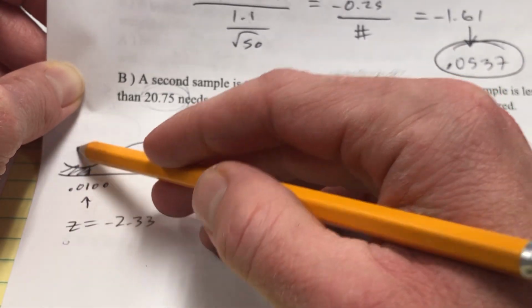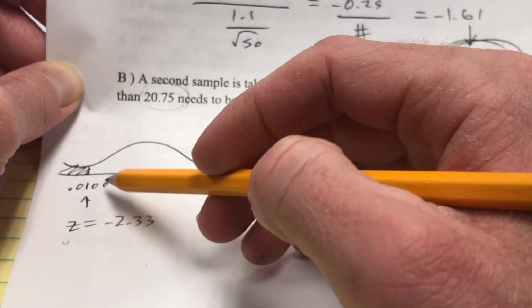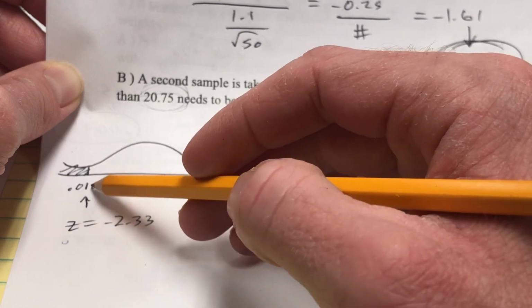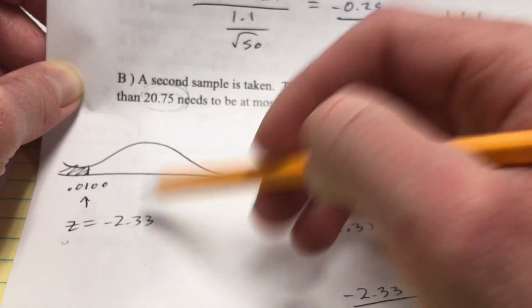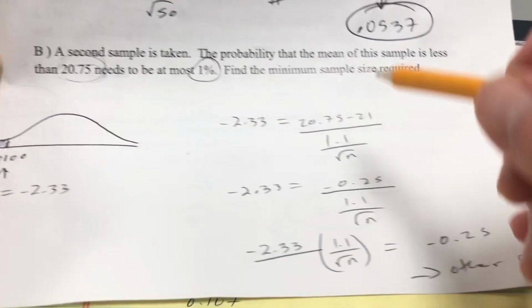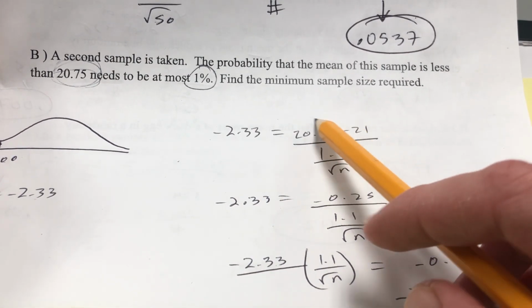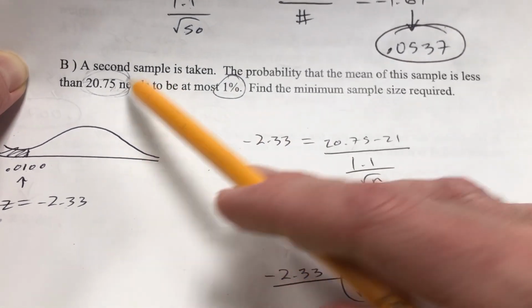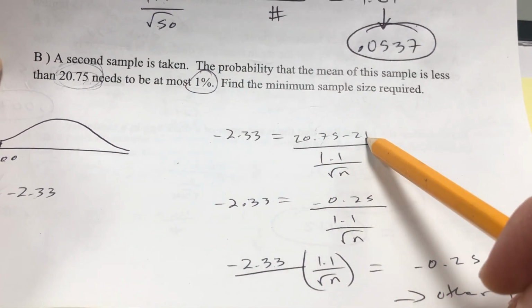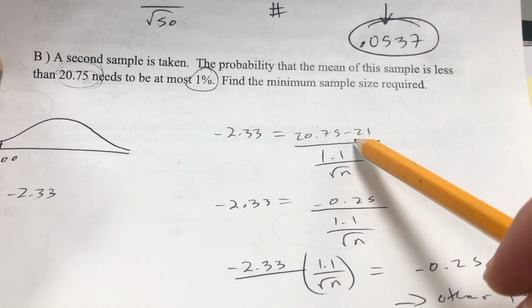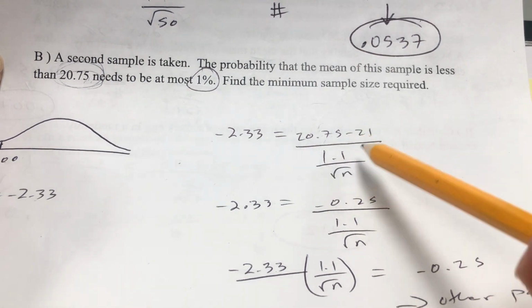You want a bottom 1%, right? Z-score, so that's an area of 0.0100, and if you look that up, that's negative 2.33. So negative 2.33 is equal to, so that is X bar, minus 21 over 1.1. It's still the standard deviation over the square root of n.